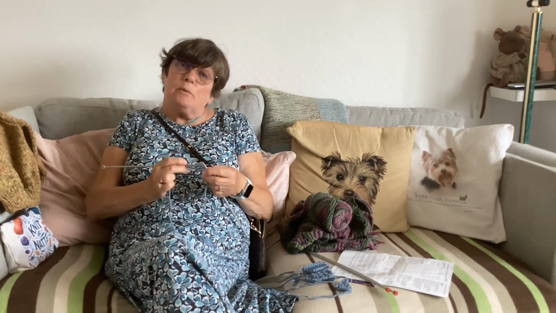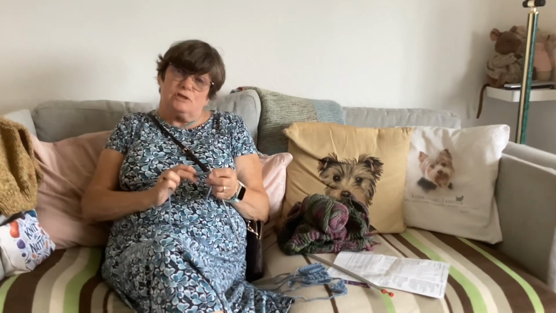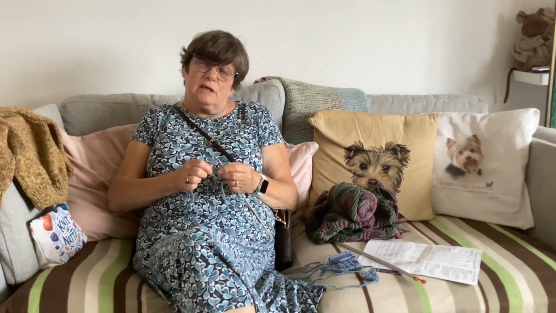We're just going to have a quick recap of what I covered last week, which is increasing your stitches in various ways, and then I'm going to show you some patterns and explain to you how to read what the pattern says and then do it.